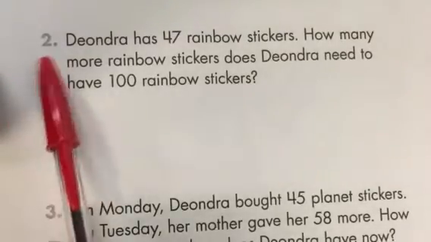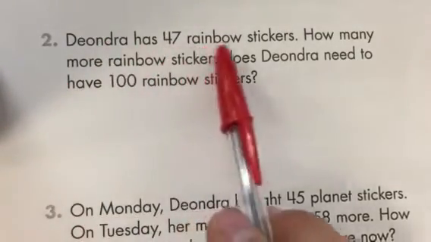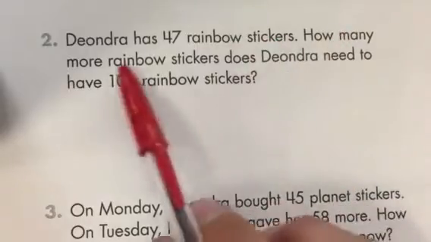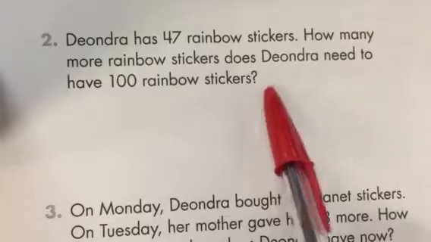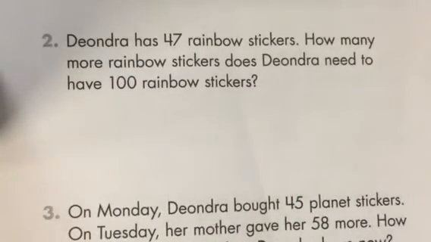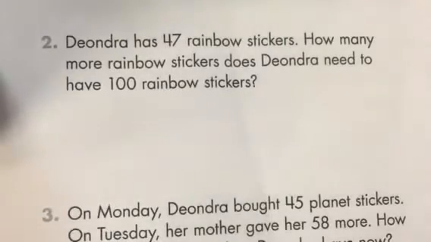So looking at number 2, it says Deandra has 47 rainbow stickers. How many more rainbow stickers does Deandra need to have 100 rainbow stickers? So what we'll think here is we know that we want to start off with an equation, because equations help us to draw a picture, or they help us to think about the problem a little bit more and how we're going to solve it.